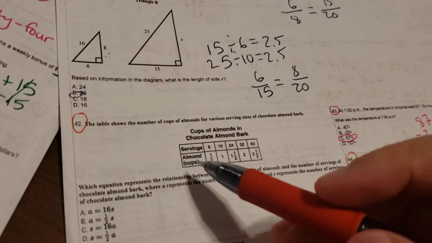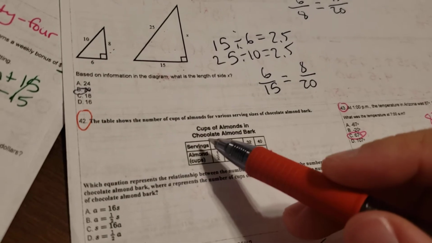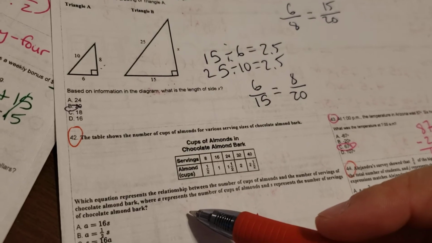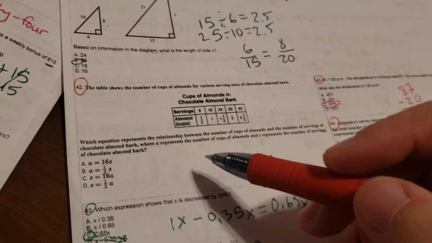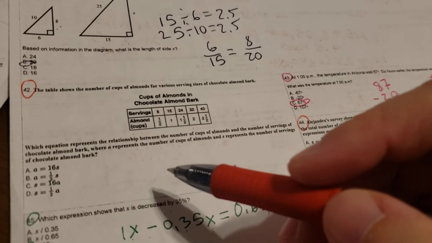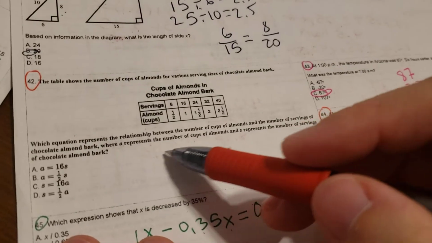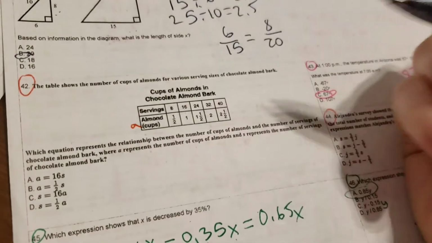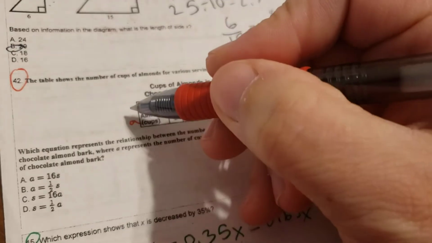We also have number 42 to look at. This table shows a number of cups of almonds for various serving sizes of chocolate almond bark. Which equation best represents the relationship between the number of cups of almonds and the number of servings of almond bark, where A is the number of cups of almonds. Let me write that next to the almonds. And S is the number of servings.